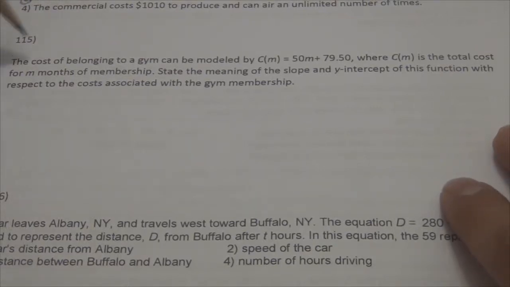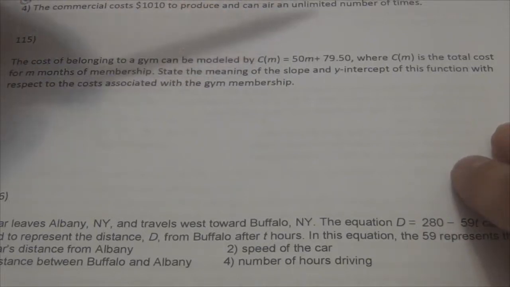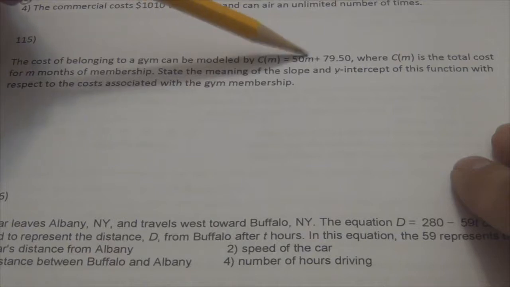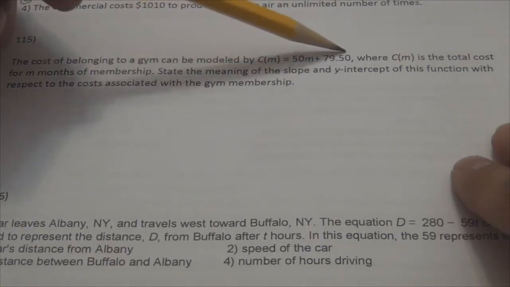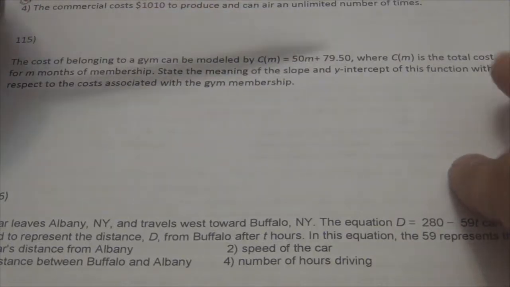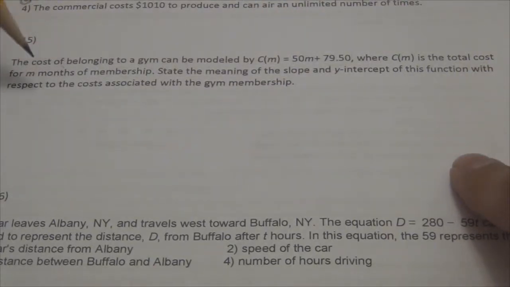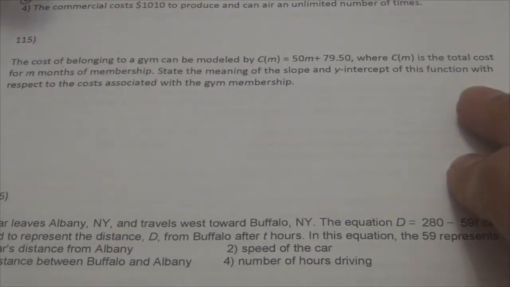All right, the cost of belonging to a gym can be modeled by C in terms of M. C of M equals 50M plus 7950. This is a fixed cost already, and this is amount per whatever. So we don't know. C of M is the total cost for m months of membership. State the meaning of the slope and the y-intercept of this function with respect to the cost associated with the gym membership. Sure, that's not a problem.